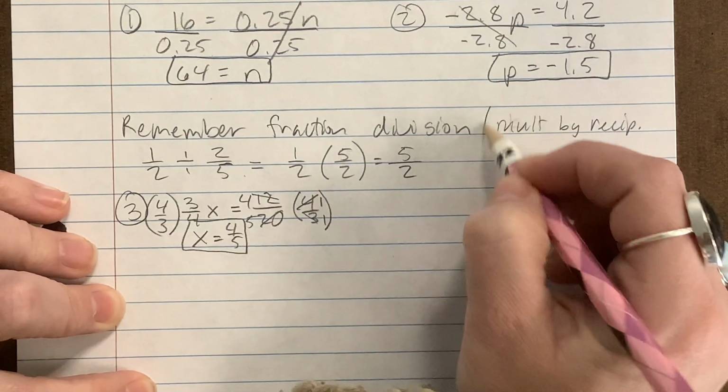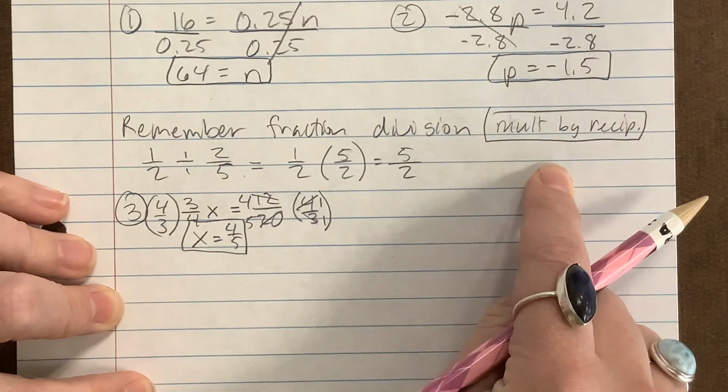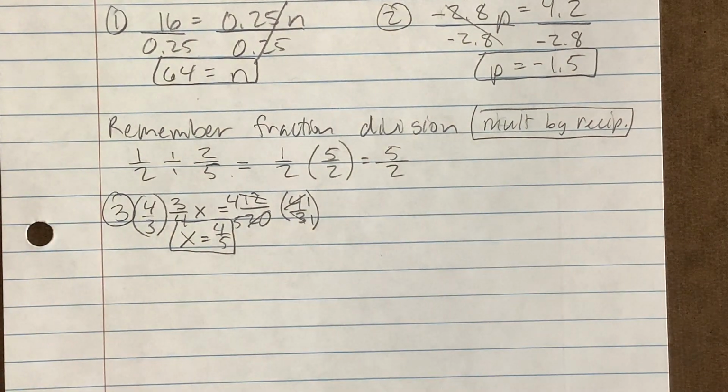Okay, so really the key is dividing. Fraction division is multiplying by the reciprocal. And that's why I like to teach it that way, because that's what it is.